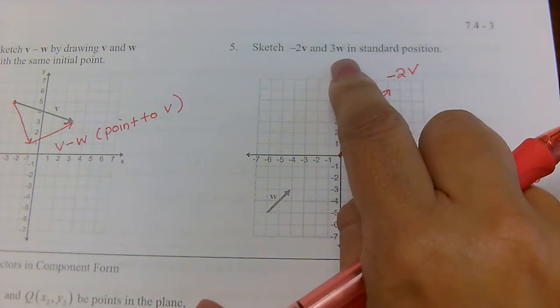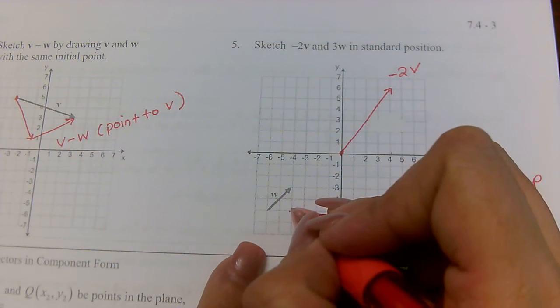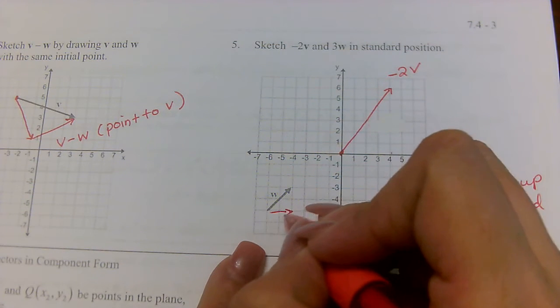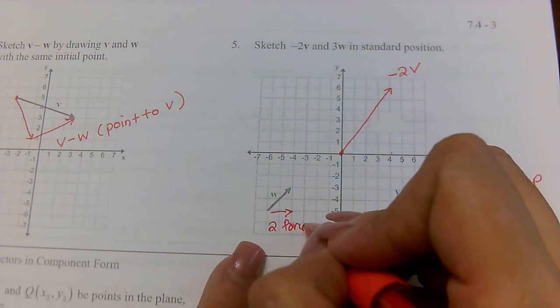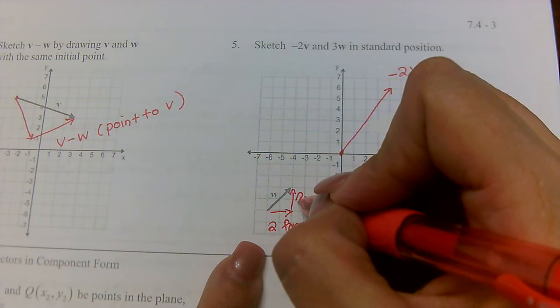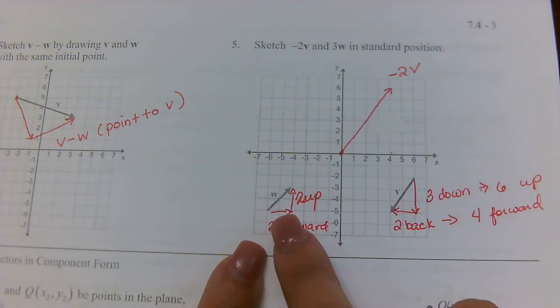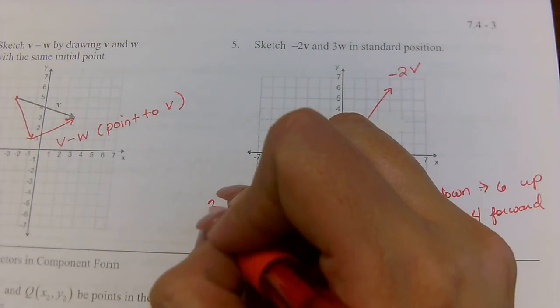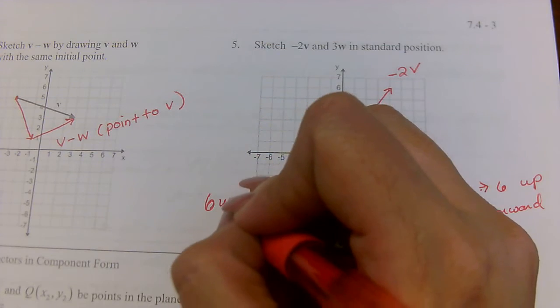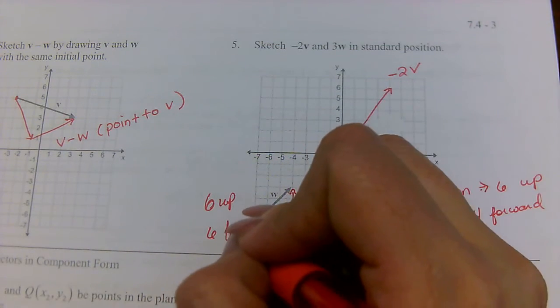Okay, now let's do 3W. Let's find out what that is. 2 forward, and I'm going up 2. Okay. If I'm multiplying it by 3, I'm going to be going 6 up, and I'm going to be going 6 forward.